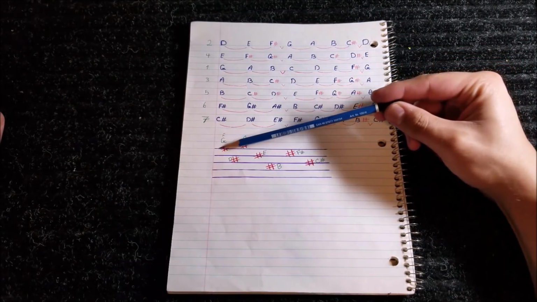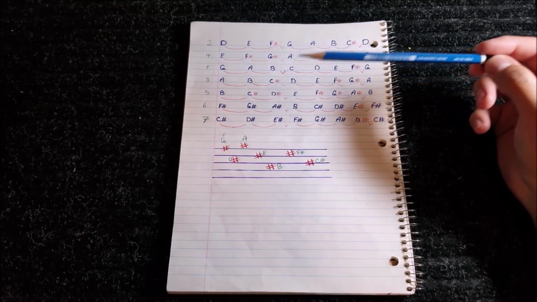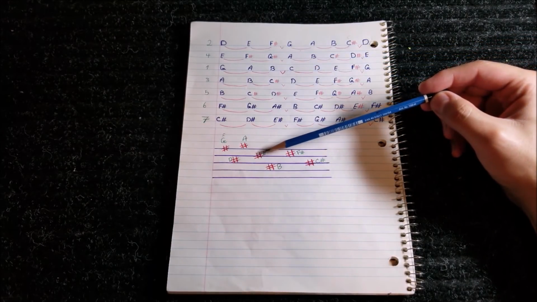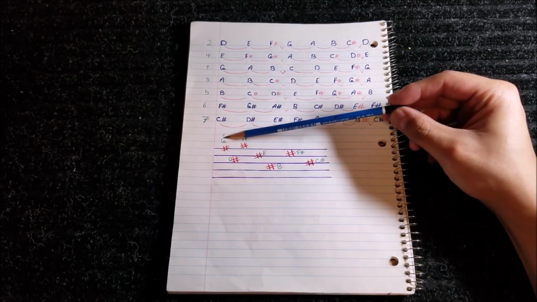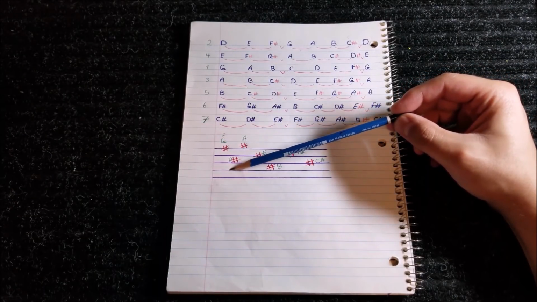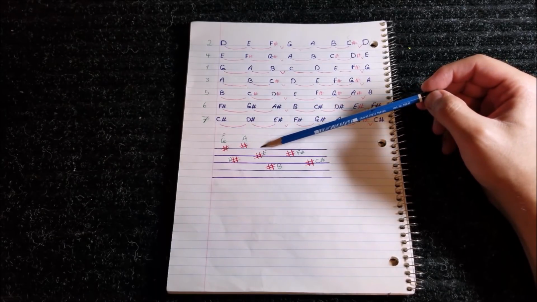And remember, as you move on, whatever becomes sharp stays sharp. Meaning, for example, in the key of E major, you have F sharp, C sharp, G sharp, and D sharp.